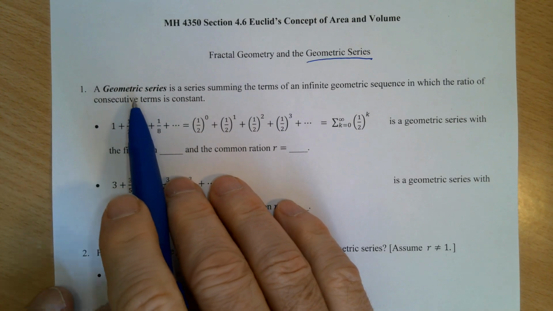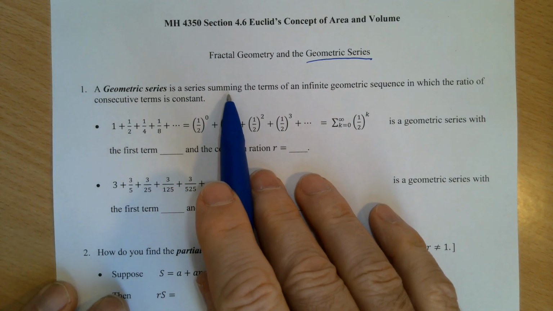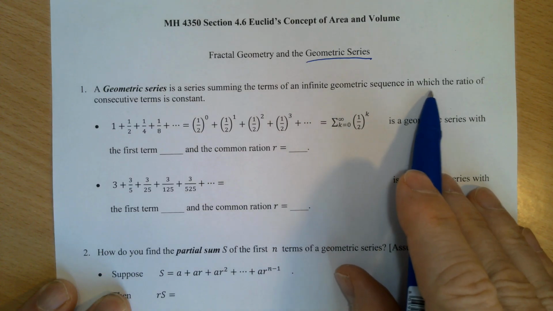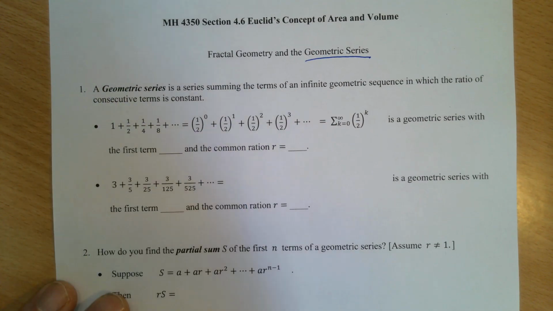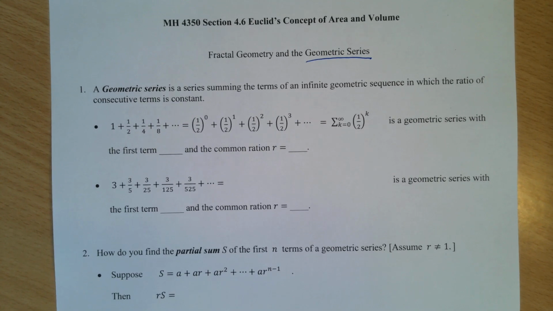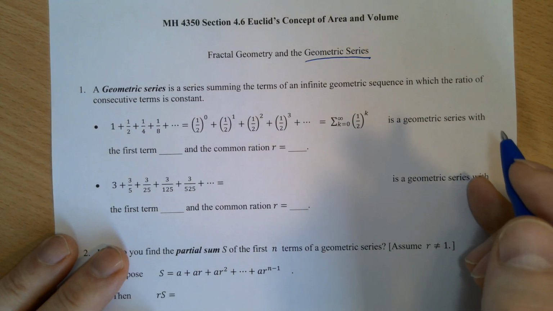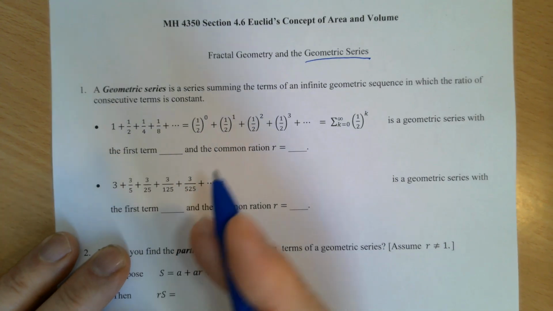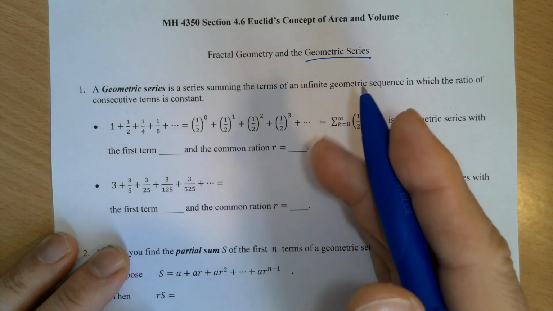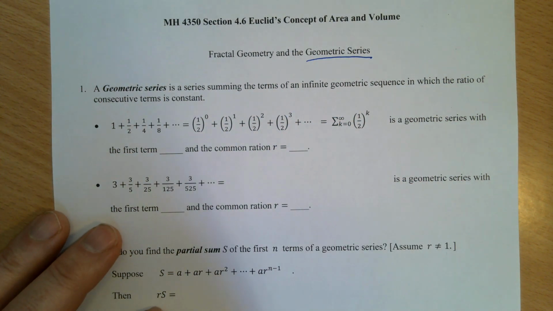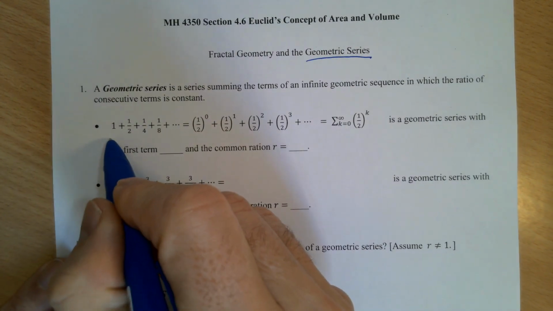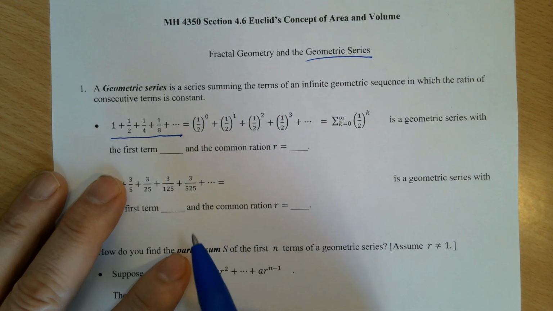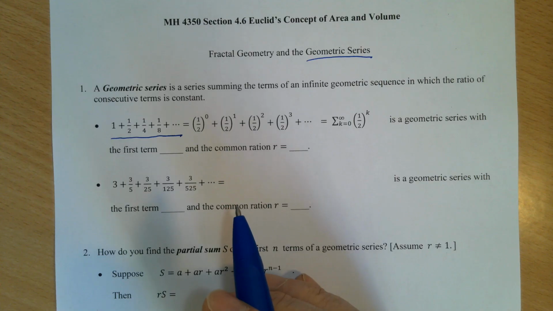Okay, well, first let's define it. A geometric series is a series summing the terms of an infinite geometric sequence in which the ratio of consecutive terms is constant. So you're adding up an infinite number of numbers, but there is a constant ratio from one term to the next. So here, a very simple example. Here is an infinite sum, and this is, right here, a geometric series. Series just means you're adding up the numbers.